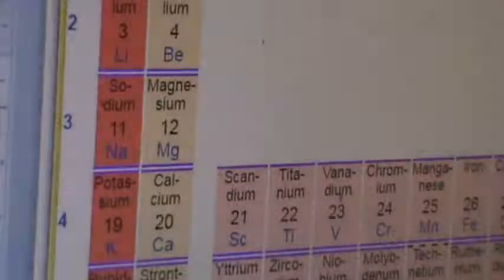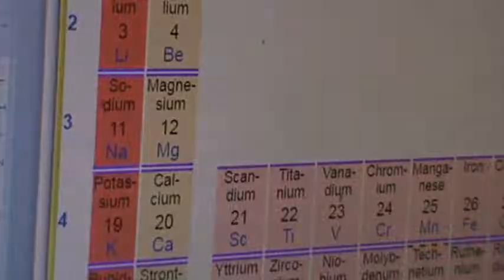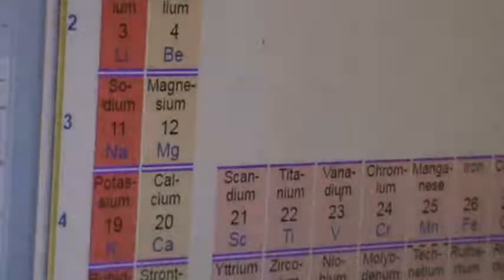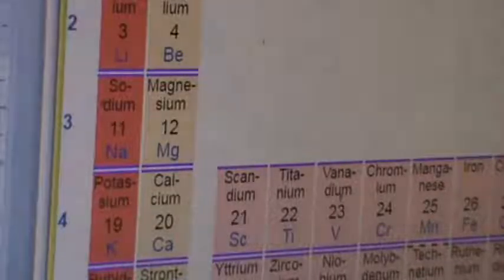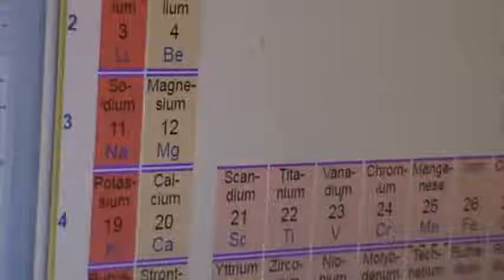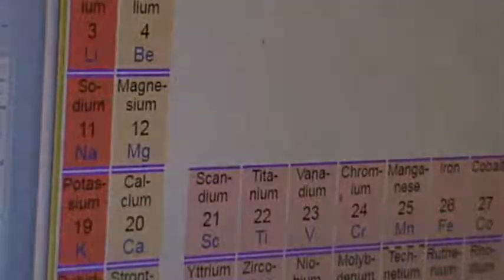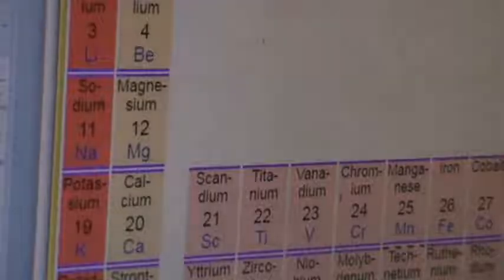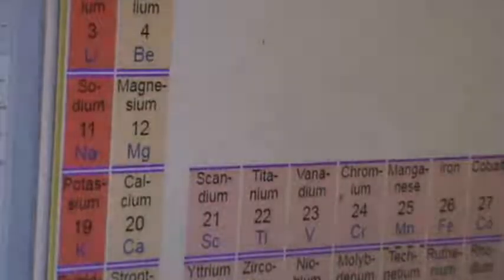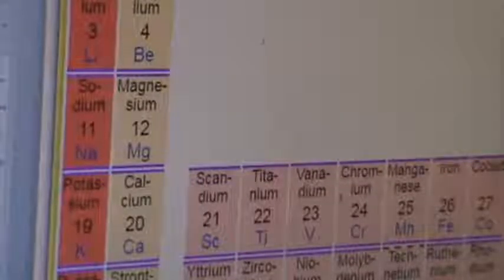Copper, Father. Zinc, Father. Gallium, Holy Ghost. Germanium, Christ. Or actually Jesus. Arsenic, Holy Ghost. Selenium, bromine. Bromine is Father, plus 18, that's very obvious. Krypton was Father. Or no, Krypton is Christ.